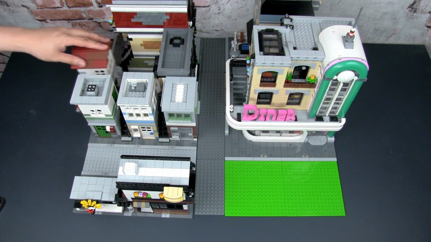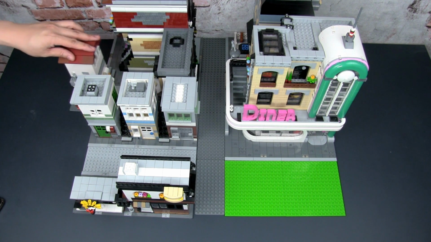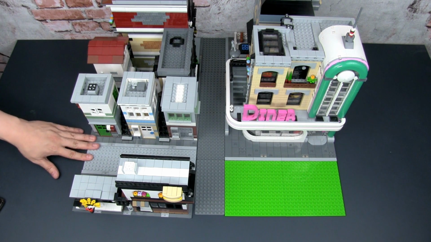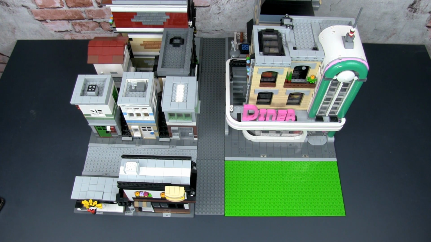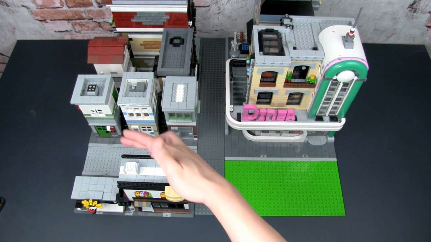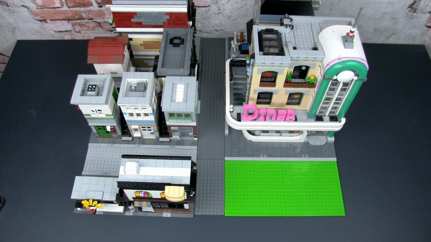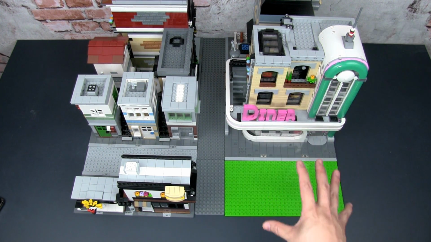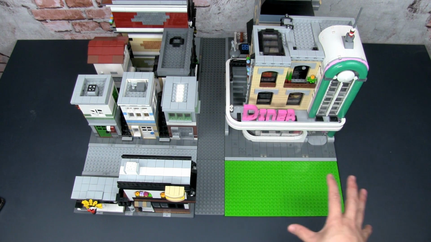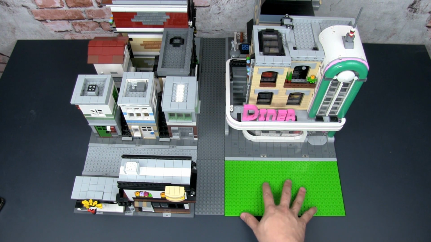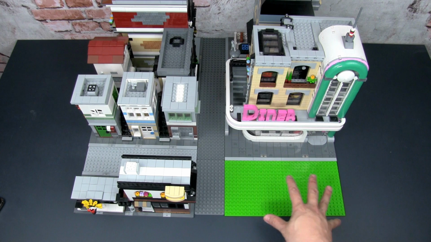That's a bit tight, so I'm going to turn this around, because there's that extra space, and that works out. So we have the passage here, the passage here, we've got that flow, we've created a new central feature, and it's not even against the wall, it's now more to the front. But now I can put all sorts of scenes and minifigs over here.